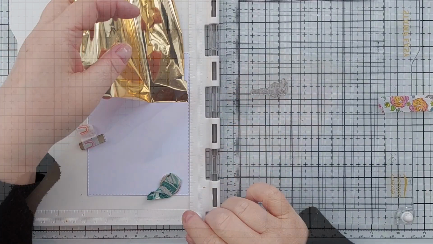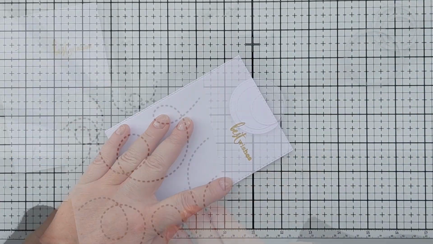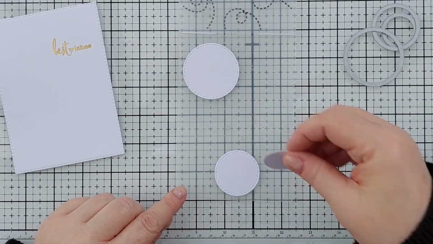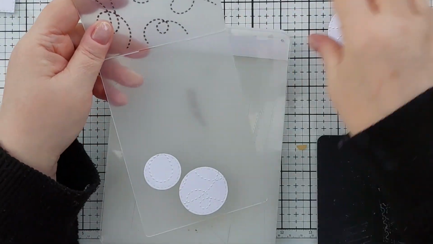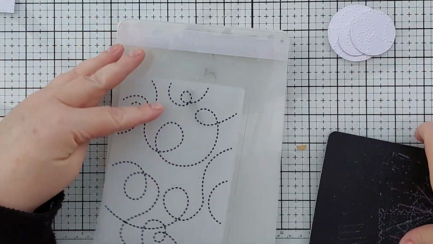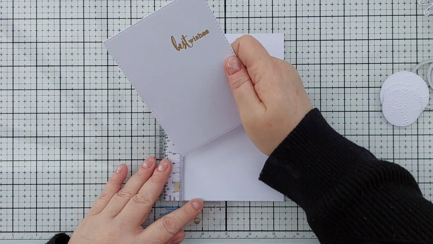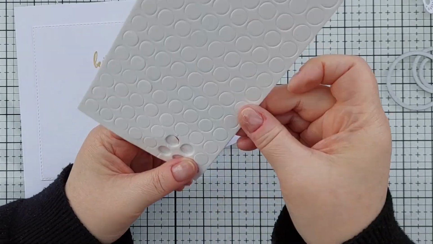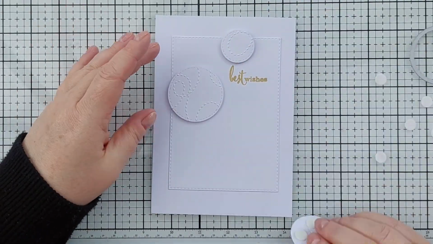Once that was all done, I took 3 stitched circle die cuts that I cut from white card, and I embossed them using an embossing folder with a kind of dotty trail on it, which I felt would work well with the butterflies. I then used tape runner to adhere my card panel onto my card front. I decided I wanted to add a little bit of dimension to my card, so I took some foam circles and added them to the back of the white die cut circles. After removing the release paper, I added the circles as per the sketch.